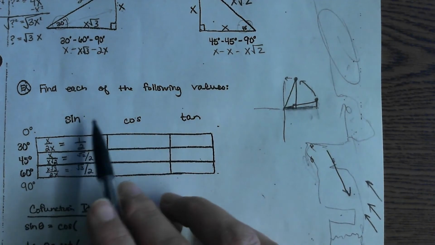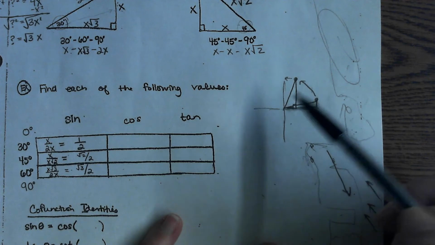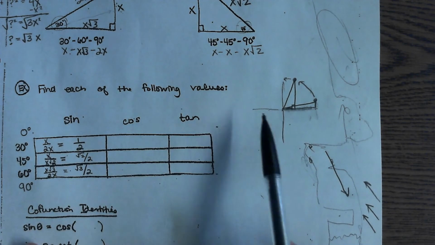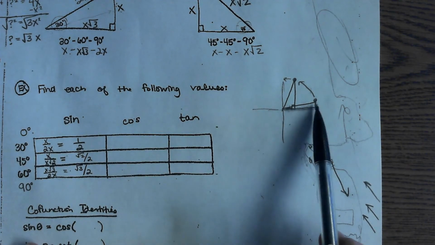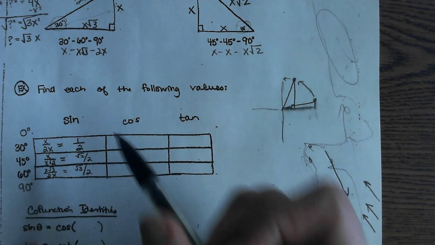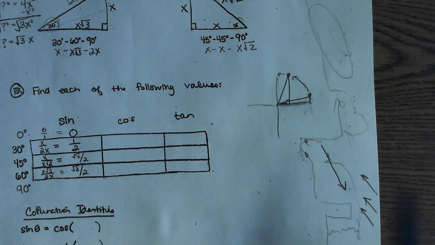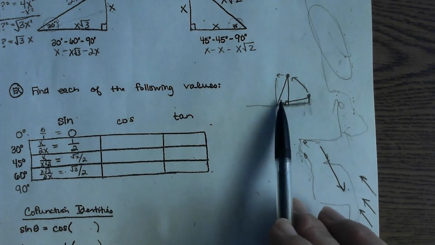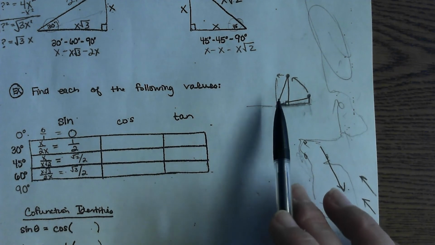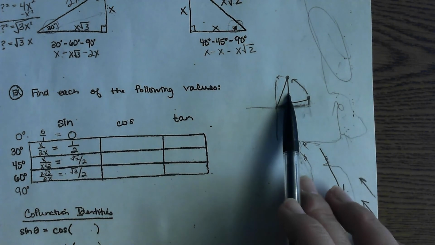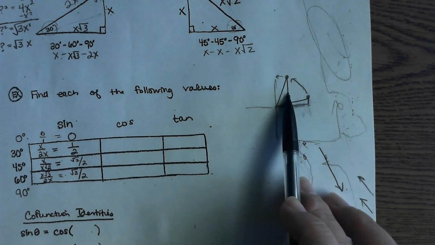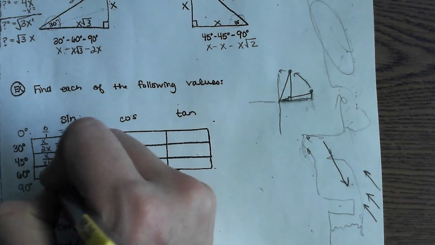So for the sine, your hypotenuse is always 1 because we're in the unit circle. So for your sine of 0 degrees, your opposite is pretty much 0 over your hypotenuse is 1. And then when you get to the sine of 90, so picture the biggest right triangle you could have, your opposite is 1 over your hypotenuse is 1.